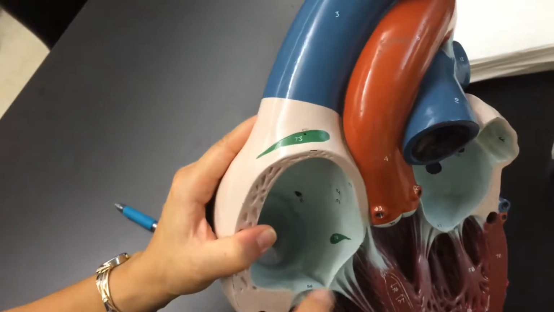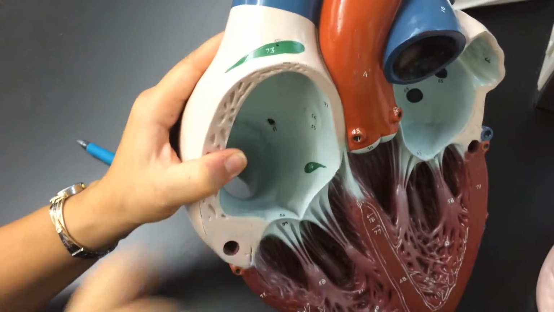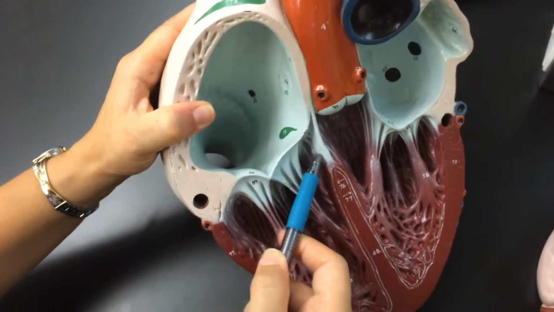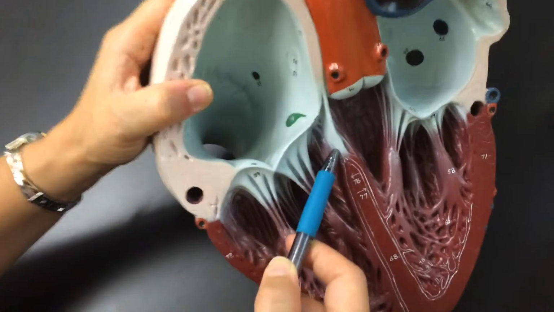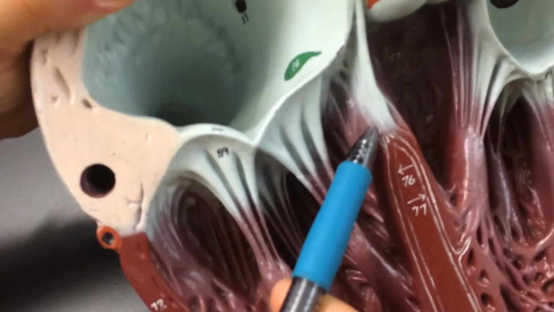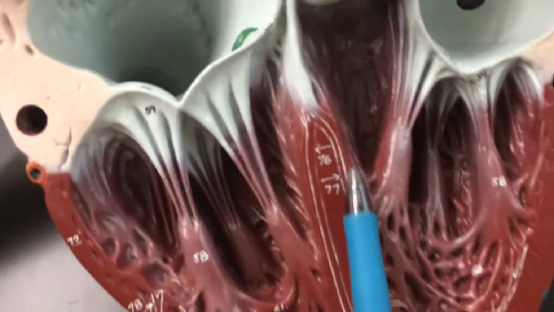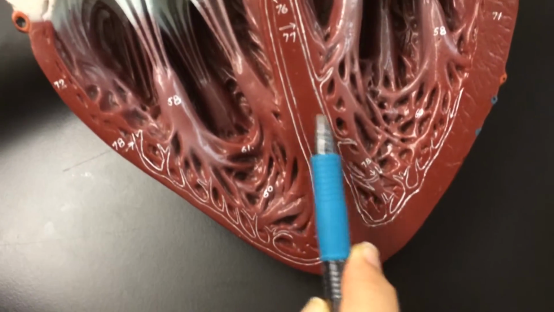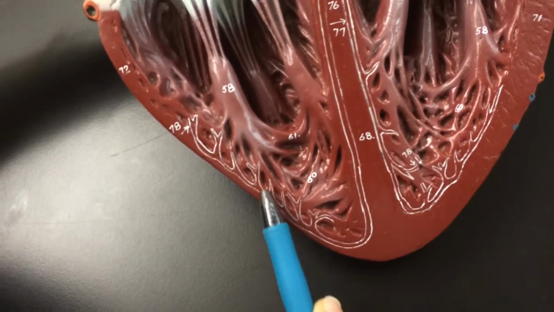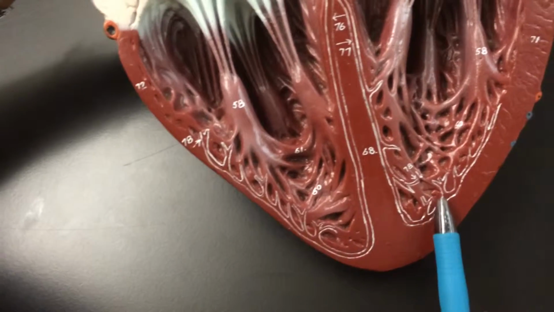Sinoatrial node, atrioventricular node. Bundle of His. Kind of hard to see because they're white lines, but bundle of His. Bundle branches, there's the left and the right. And then these are the Purkinje fibers on both sides. Here.